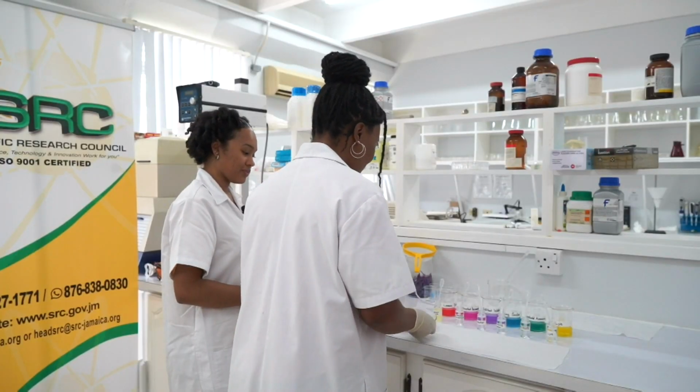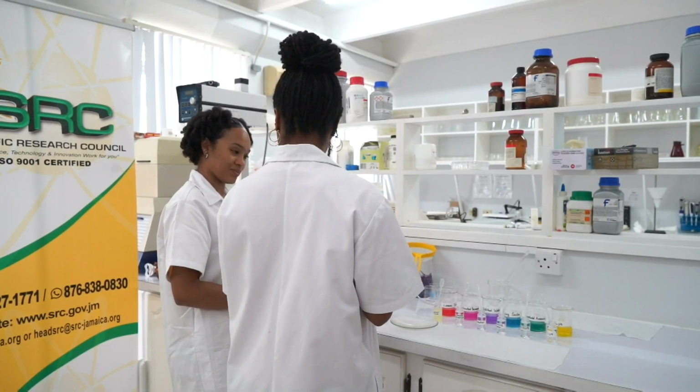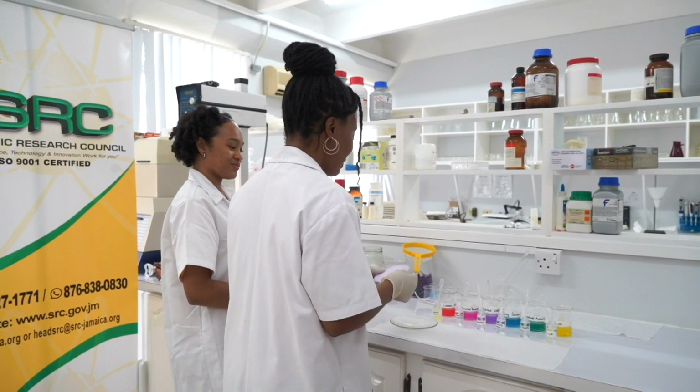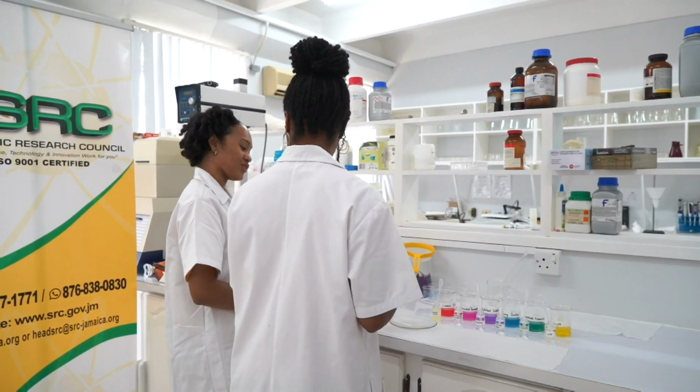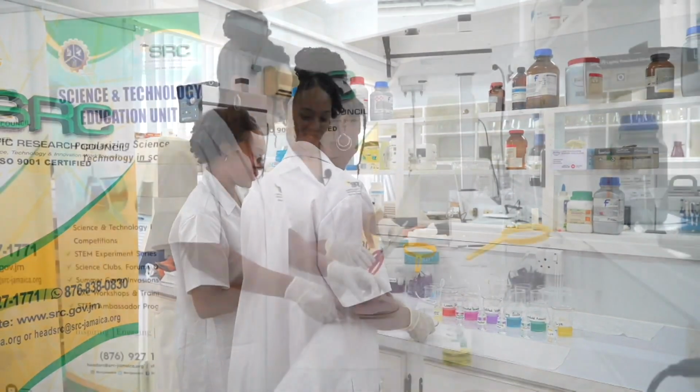All right, so here we have our filter paper that is completely dried. Now we're going to cut it into strips.